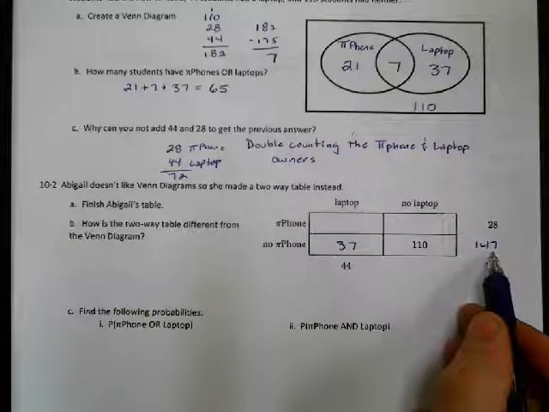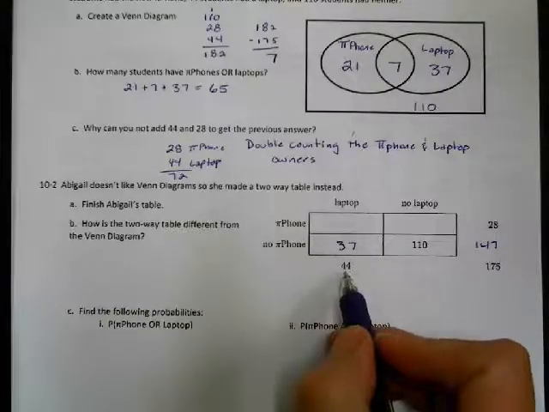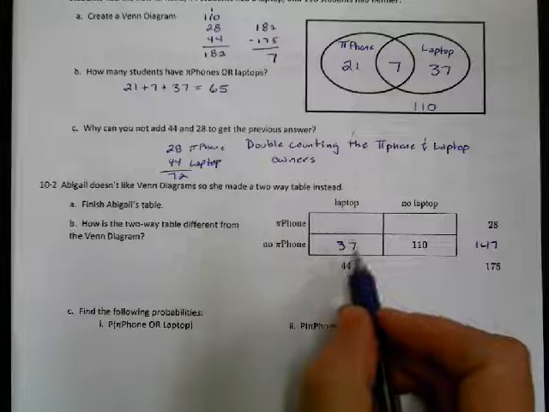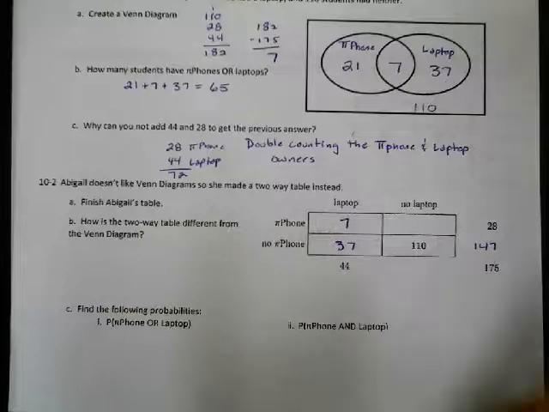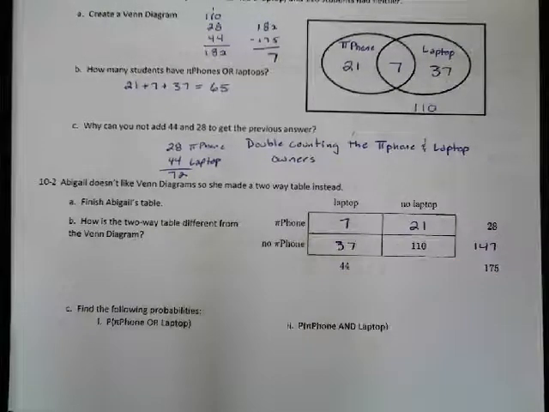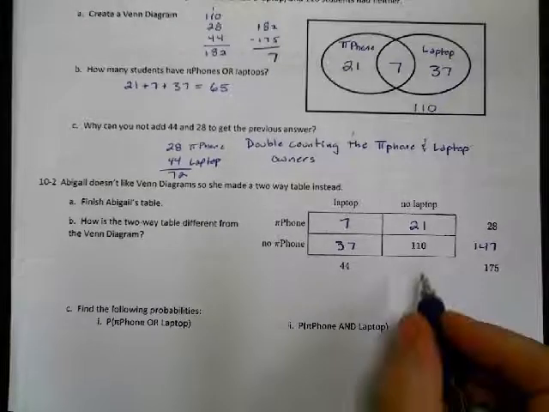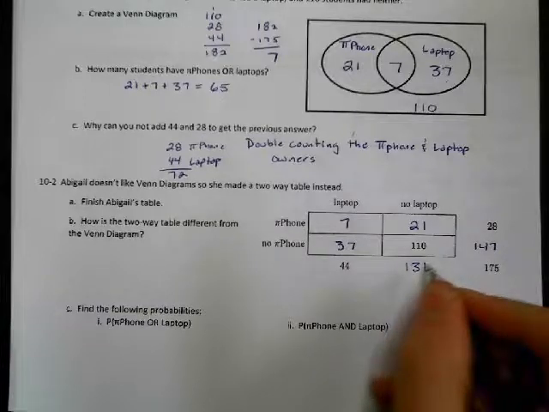Going down, I can see that there's 44 people with a laptop. I already counted 37 of them, so 7 more must be up here that also have a PiPhone. Going this direction, looks like we should have 21 people with no laptop but have a PiPhone. And then finally, this section here, I get 131 people that have no laptop.